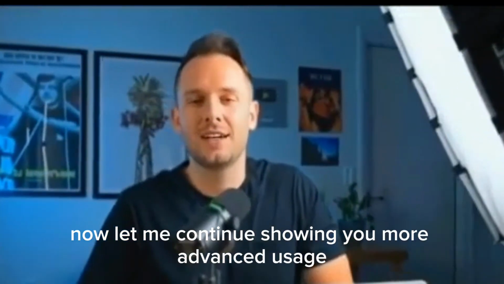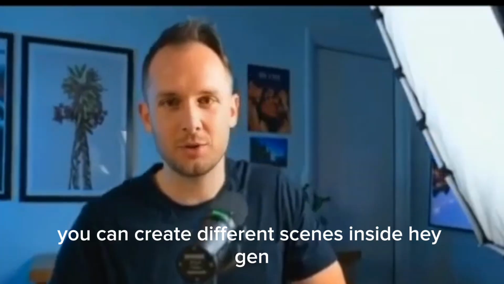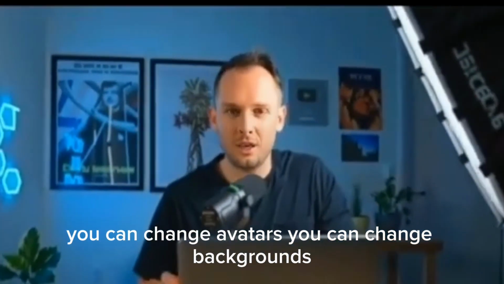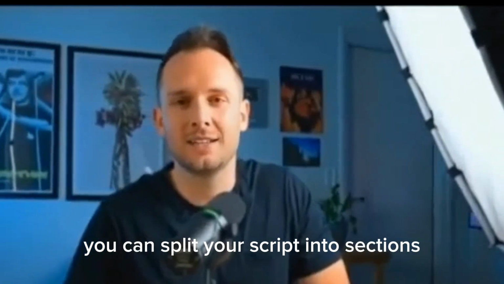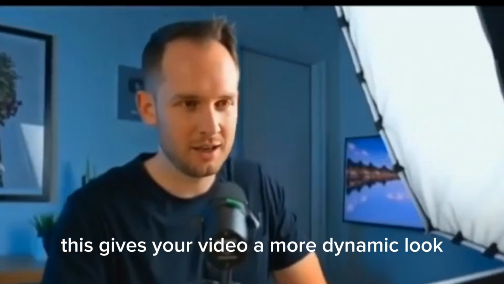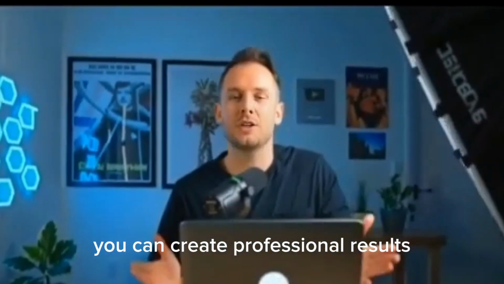Now let me continue showing you more advanced usage. You can create different scenes inside HeyGen. You can change avatars. You can change backgrounds. You can split your script into sections. This gives your video a more dynamic look. But even with simple setup, you can create professional results.